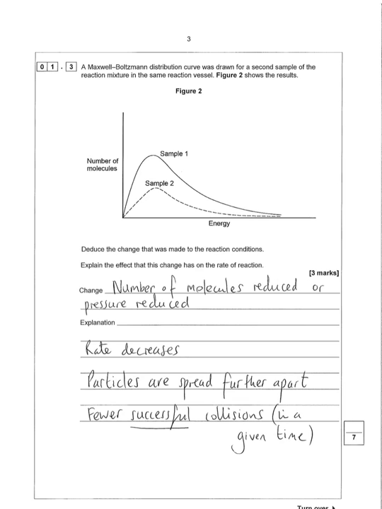Therefore, the explanation of the effect is that the rate will decrease. And the reason for that is because the particles are going to be further apart. If we're talking about gases, the particles are going to be further apart. Or if there are fewer, if the number of molecules is reduced, there's going to be fewer collisions anyway.